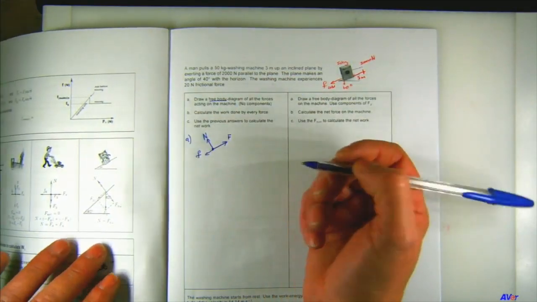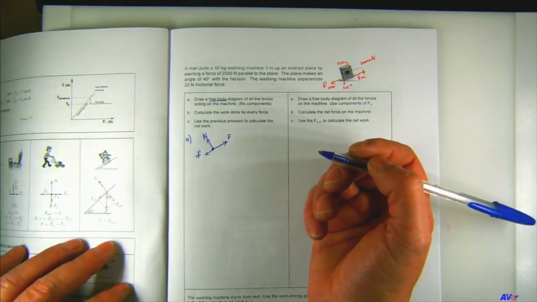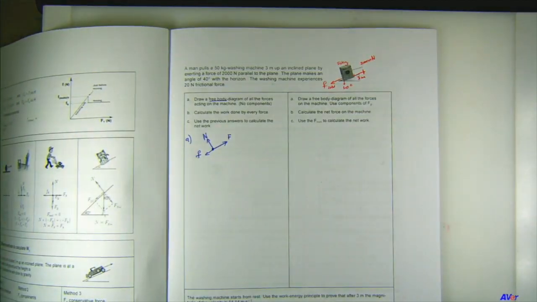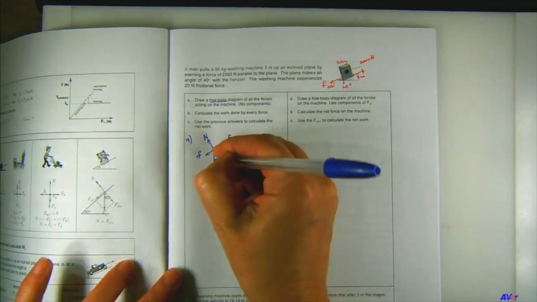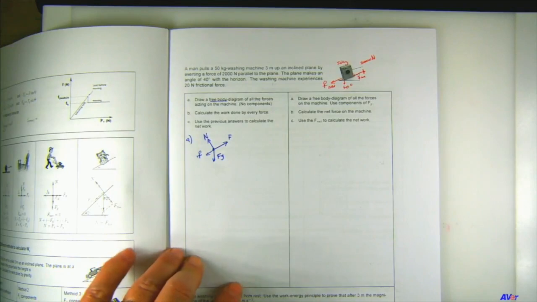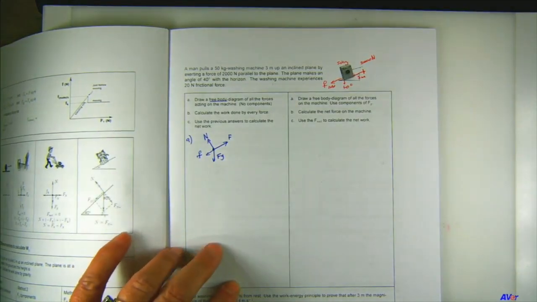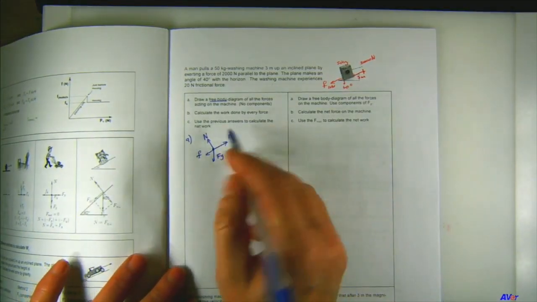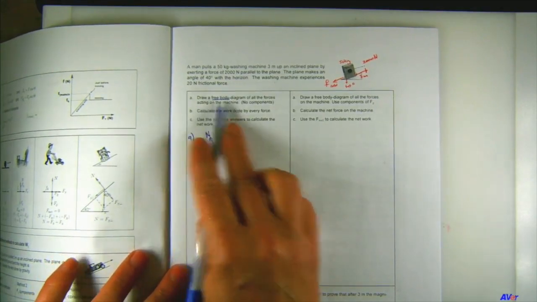Right, and now we get to gravity. What do we know about gravity? The earth is not pulling you sideways, the earth is pulling you straight down. So the force by gravity will be straight down. Right, that was number A. I asked you to draw the diagram.